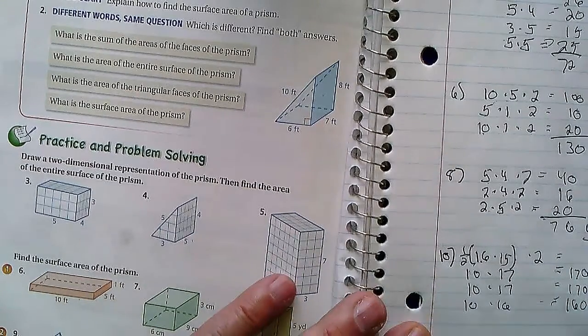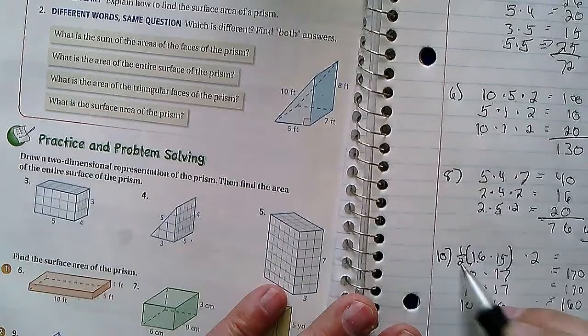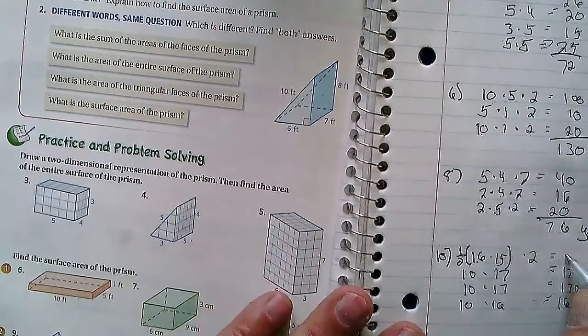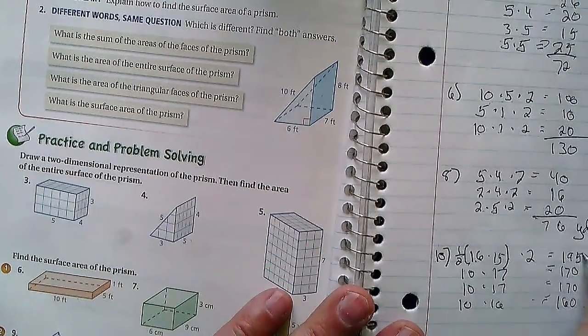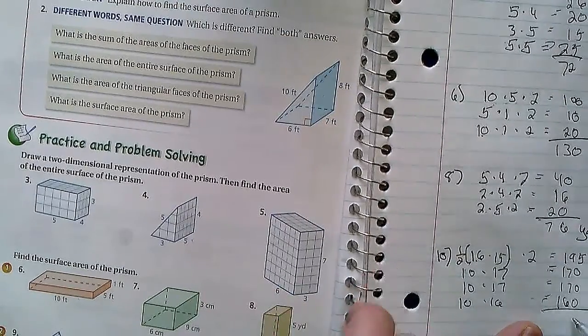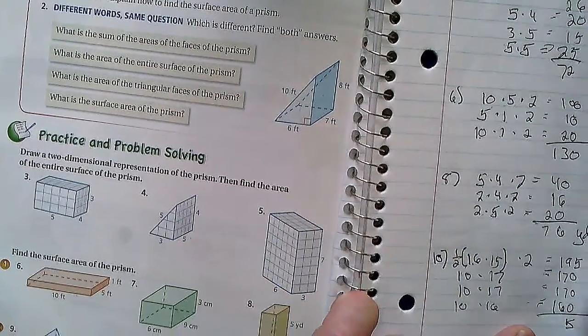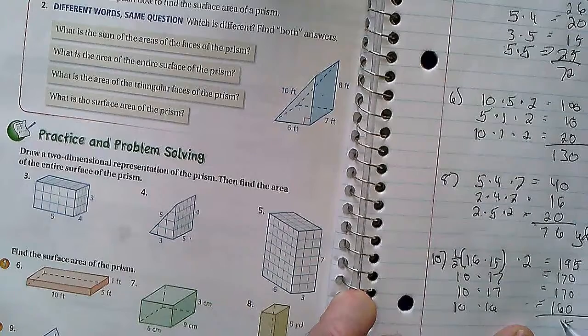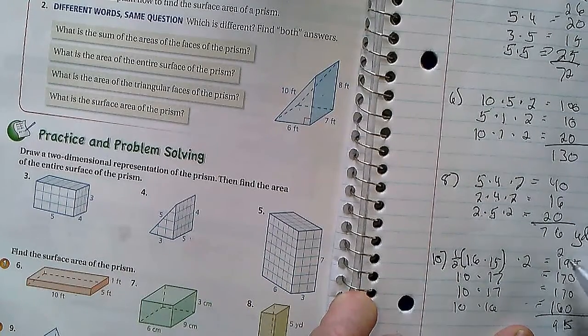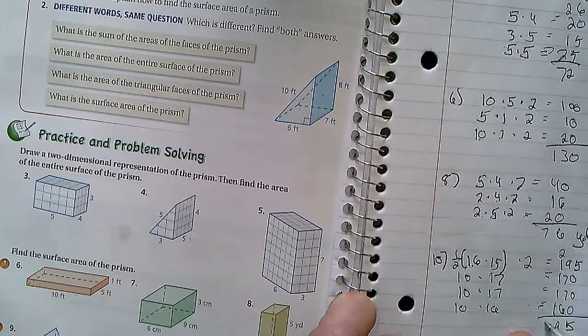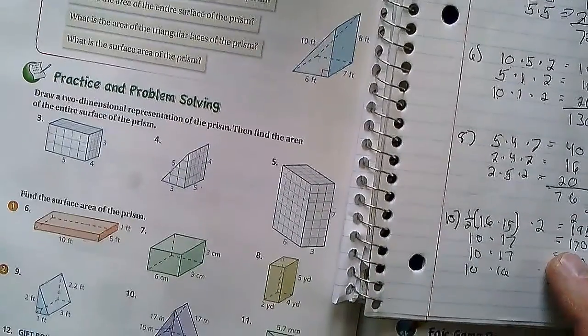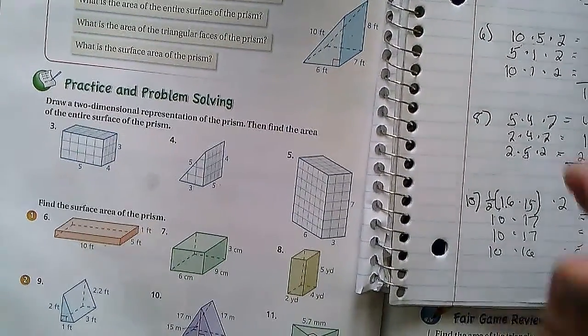Equals 195. Divided in half times 2, so it's still 195. I'm going to add all those together. That's 5, 14, 20, 29, 2, 3, 4, 5, 6. And let's find out what that was.